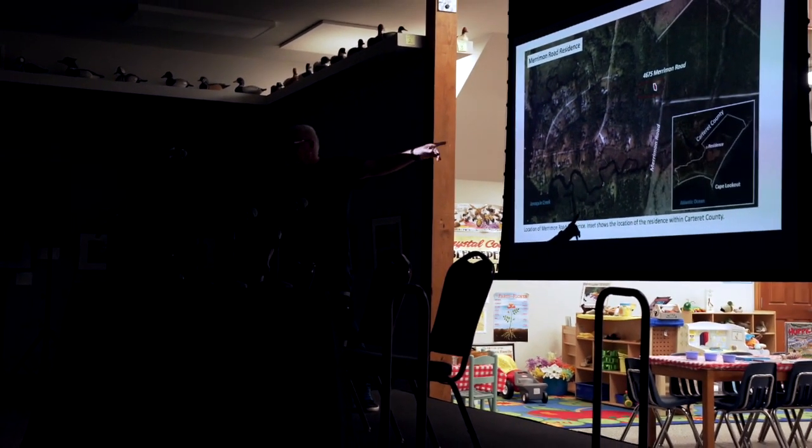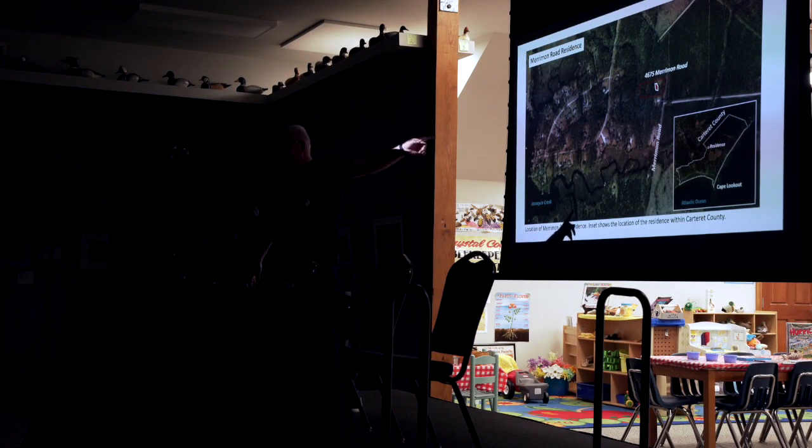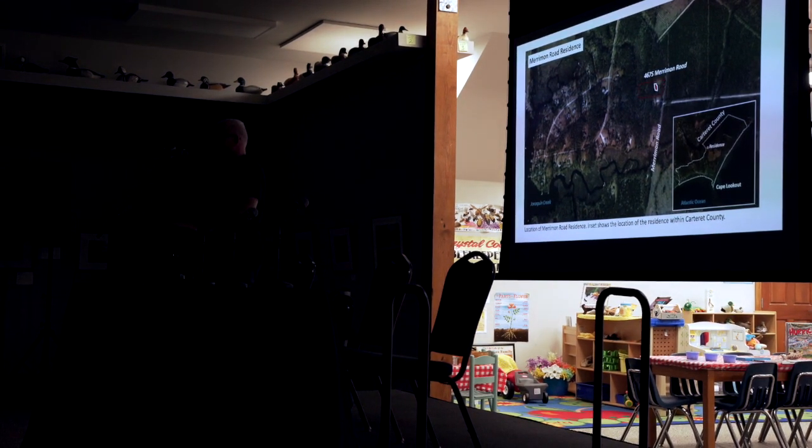This is Chris's house. Don't go bother him or anything like that. But Chris was one of our guinea pigs for doing the initial vulnerability assessment. So I'm going to go through this relatively quickly to save time, but just to show you generally what we do.